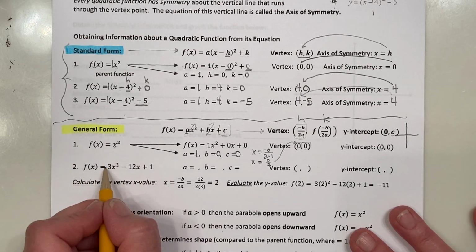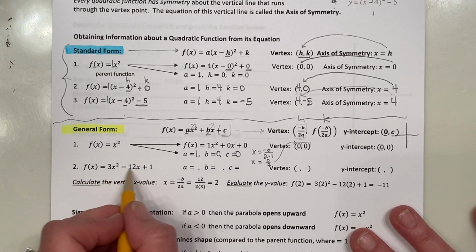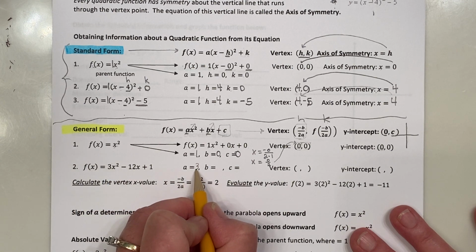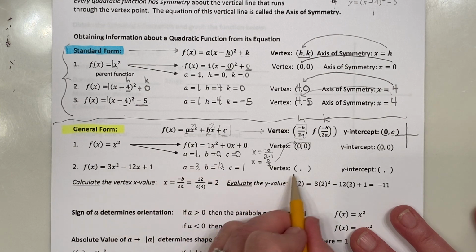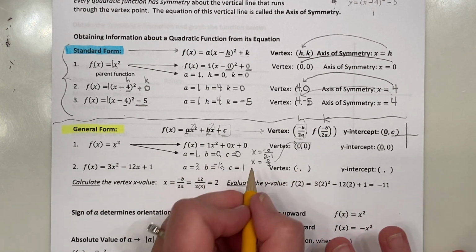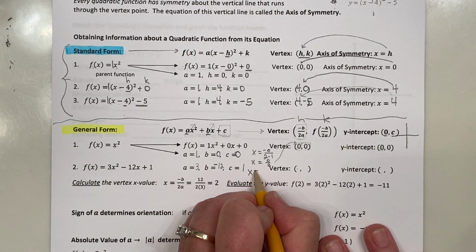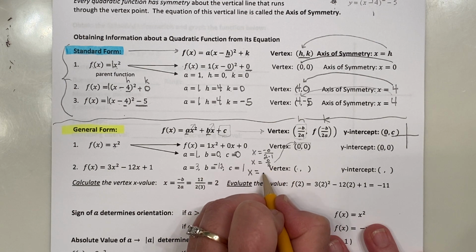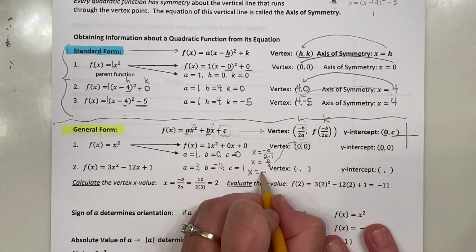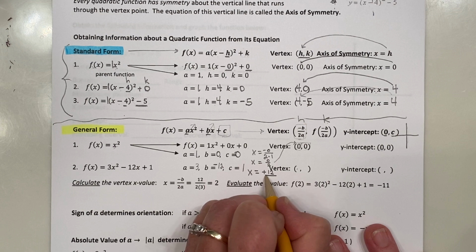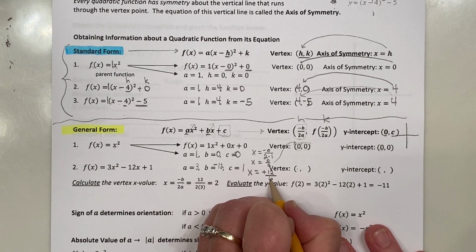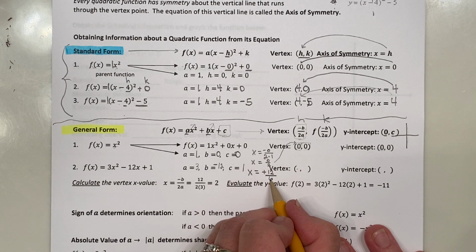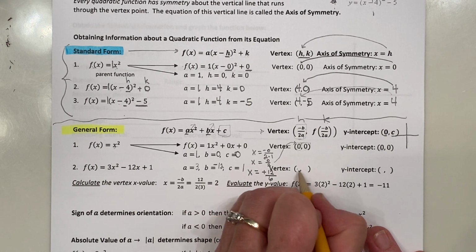Okay, let's do a little more complicated function right here. In general form, we identify a to be 3, b is negative 12, and c is positive 1. So what's the vertex? Well, I've got to take that formula. The x-coordinate of the vertex is opposite b, so that's going to turn to a positive 12 divided by 2 times 3, or 6. 12 divided by 6 is 2. So I'm going to put 2 here.